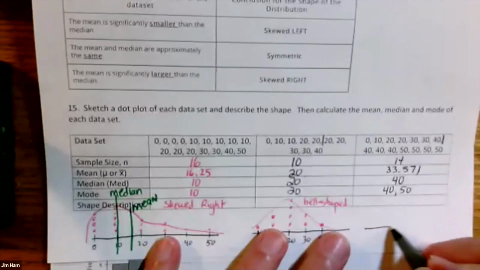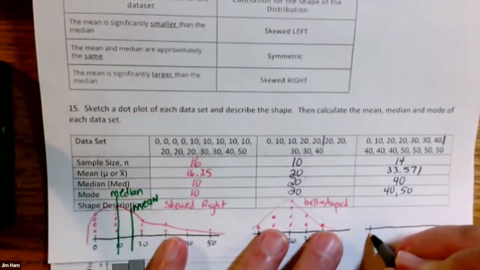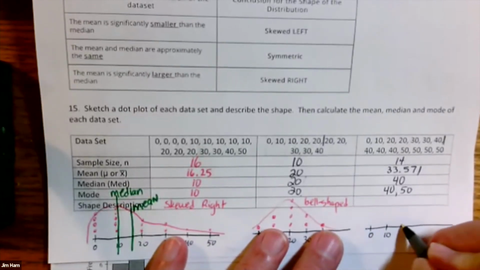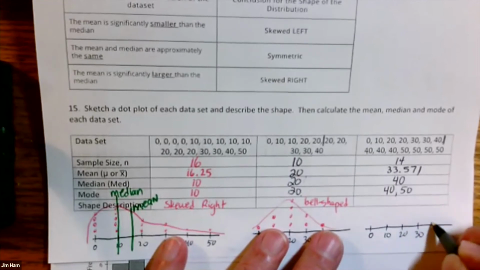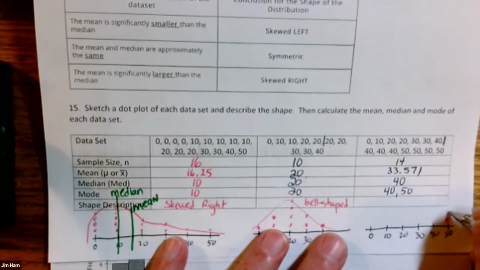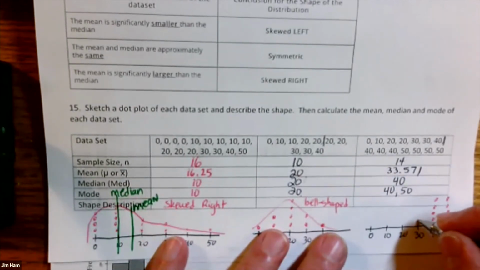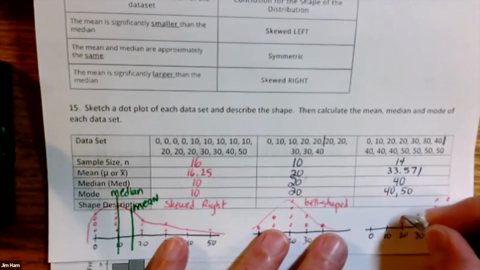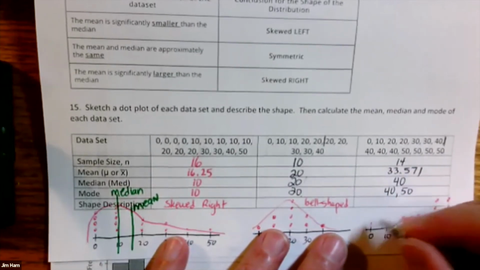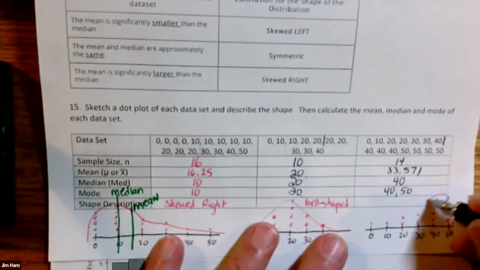And then finally, the dot plot here, 0, 10, 20, 30, 40, and 50. And this one is going to be skewed the other way. So we have 2 30s and 2 20s, a 10, 1. So clearly this one is skewed to the left.